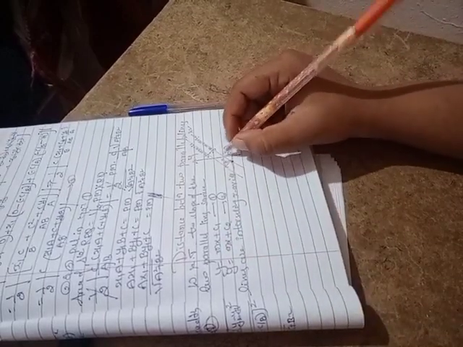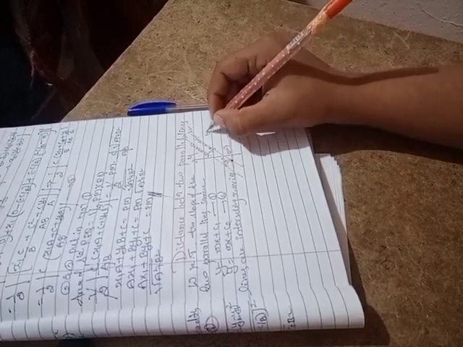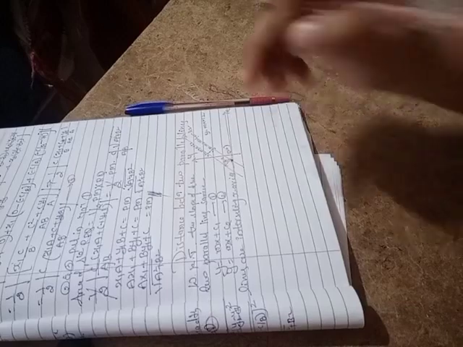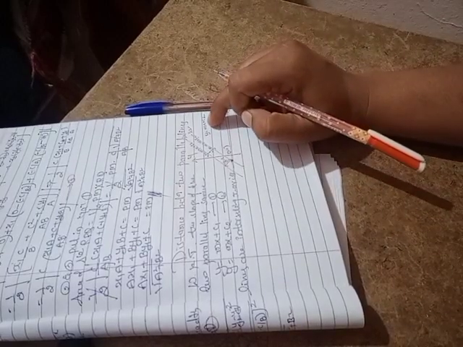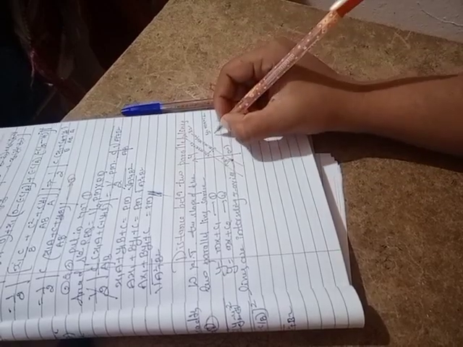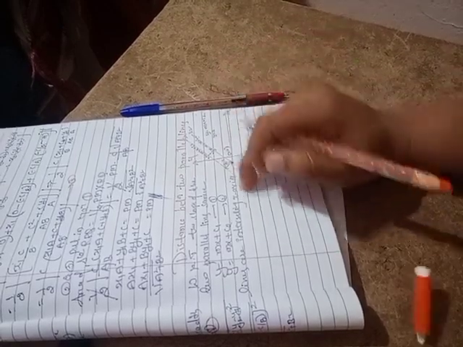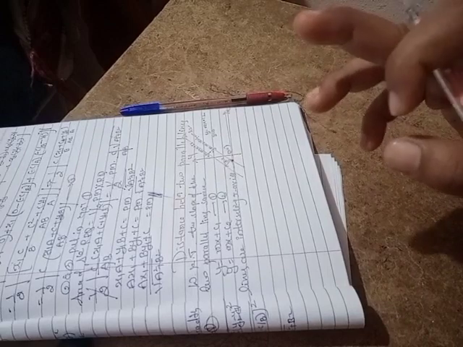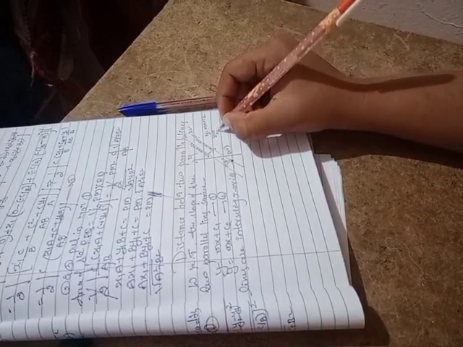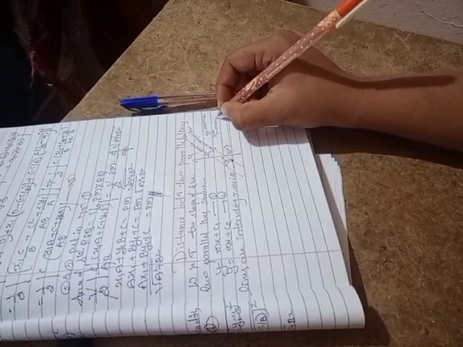Take y is equal to mx plus c2. On the x-axis, the y value is zero, so 0 is equal to mx plus c2.